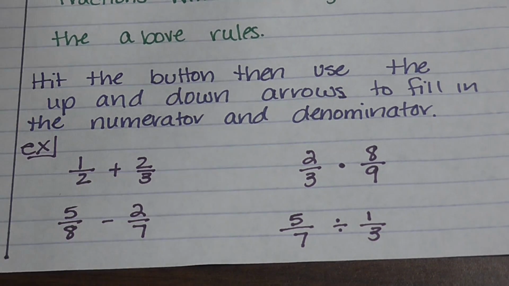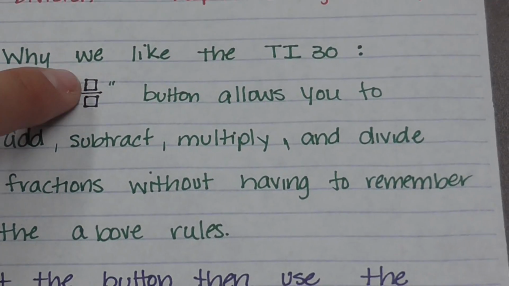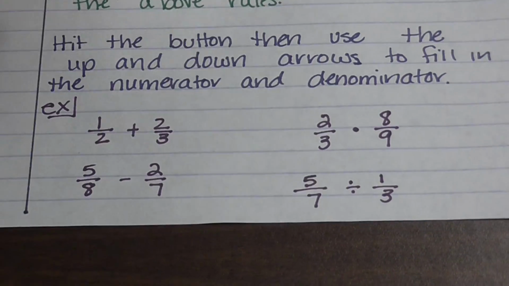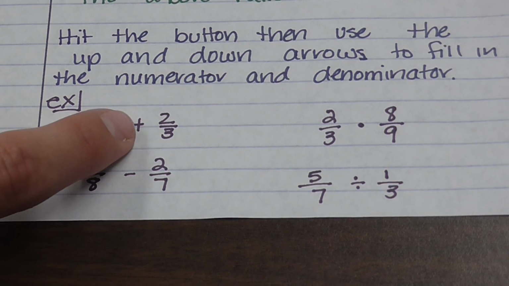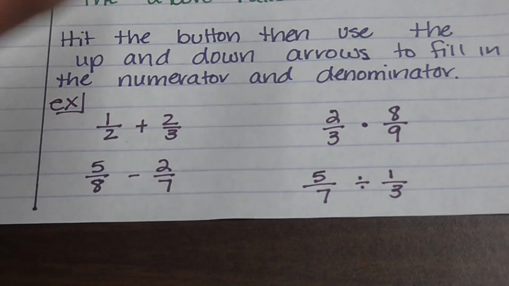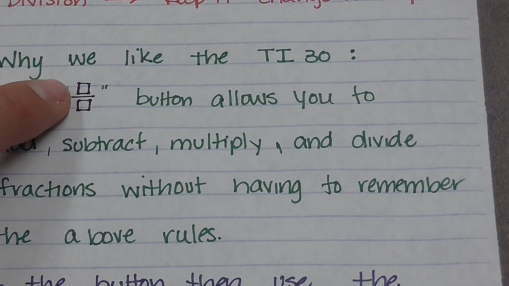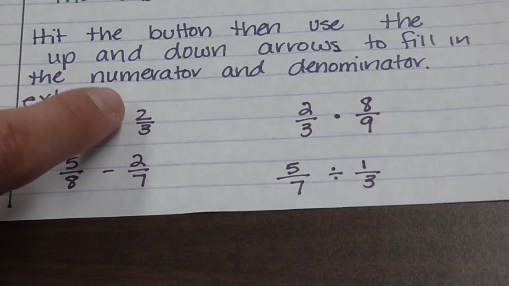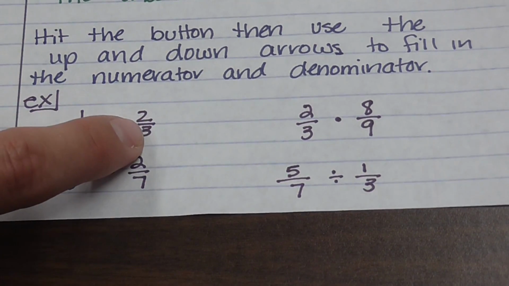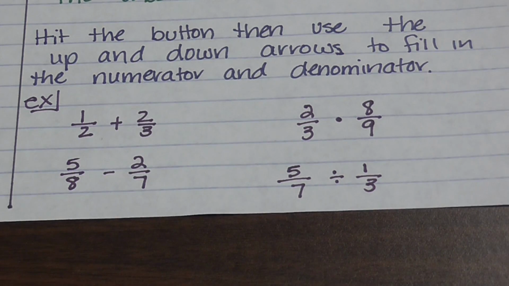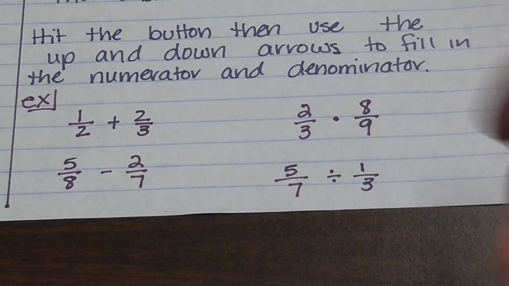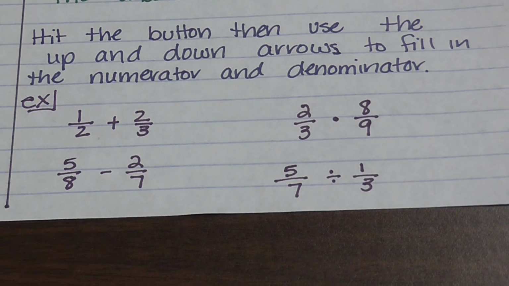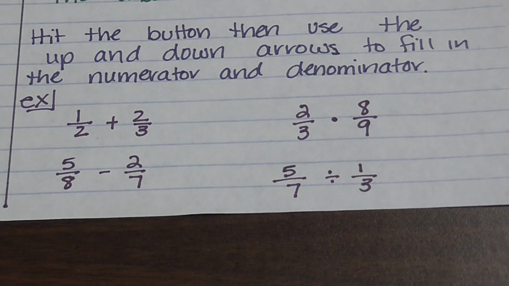So here you're going to hit this button, then you're going to hit the number 1, down the number 2, over the plus sign, then you're going to hit the fraction button again, and you're going to put in 2, down 3, then hit the enter button in the bottom corner. And you're going to repeat that process, just changing the sign for the middle, and you're going to watch it give you a fraction back, and it is so nice.